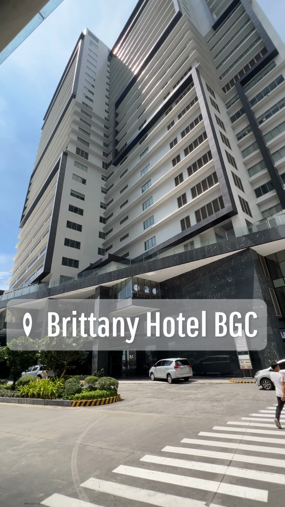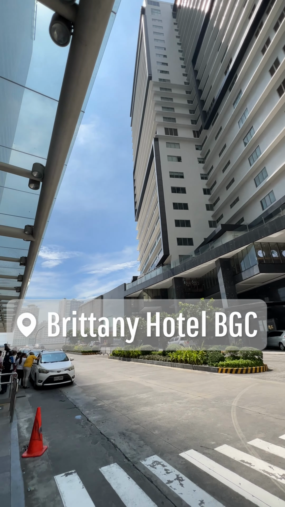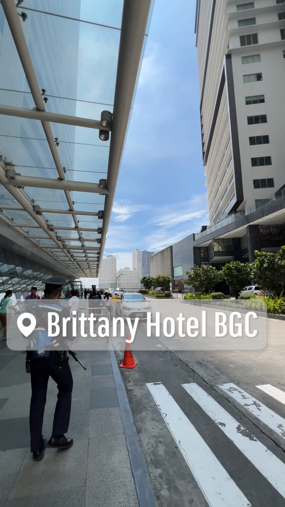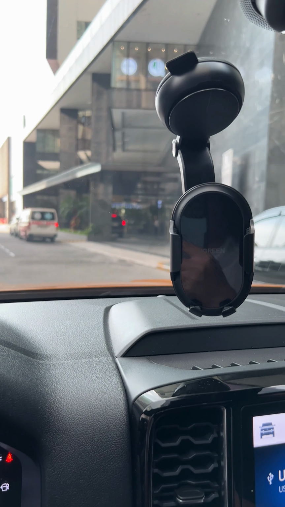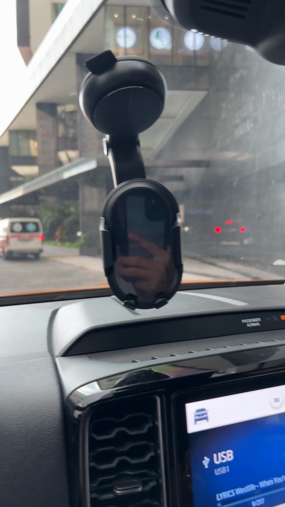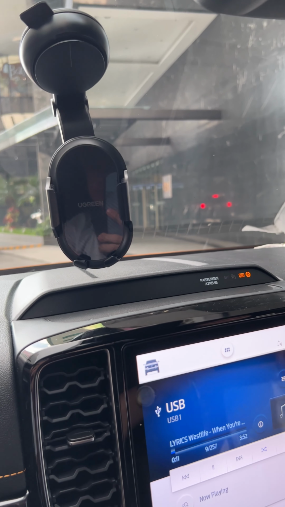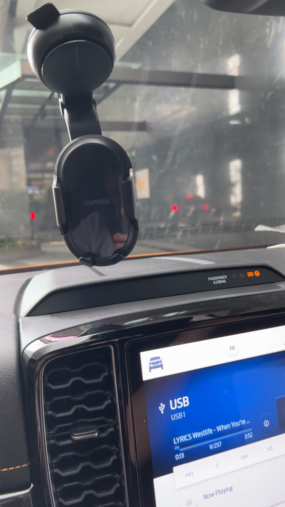At ayan guys, we finally arrived at Brittany Hotel. Katabi lang siya ng SM Aura. So this is where the KVAC is located. Kung may dala kayong sasakyan guys, pwede kayong mag-park sa basement ng Brittany Hotel mismo. Or pwede rin naman kayo mag-park sa SM Aura. Malaki naman yung parking nila.